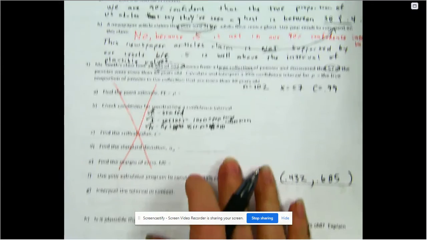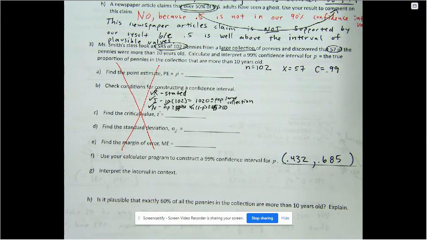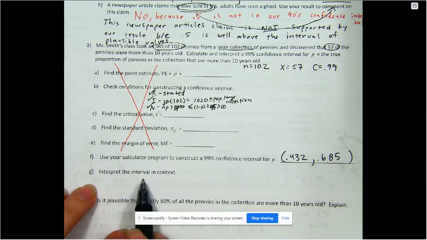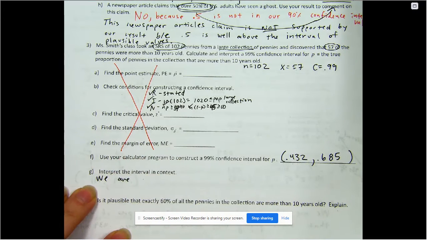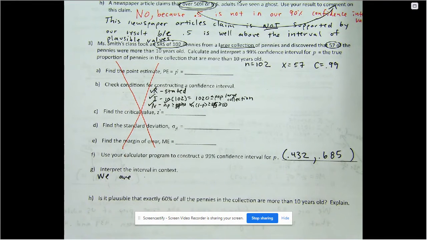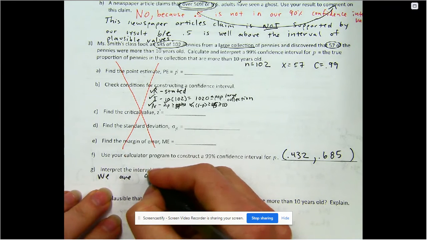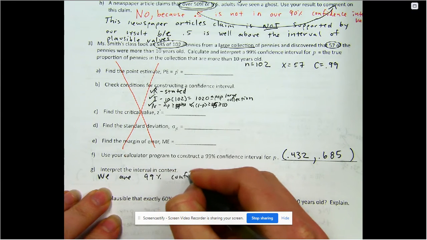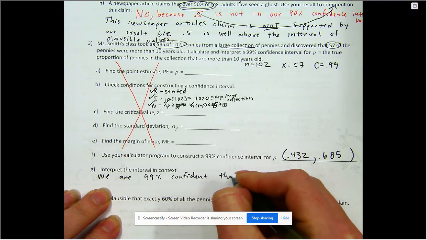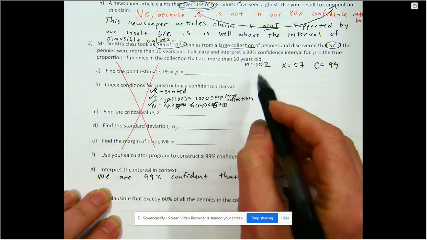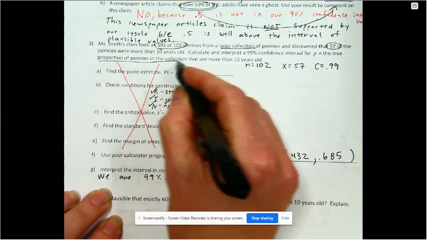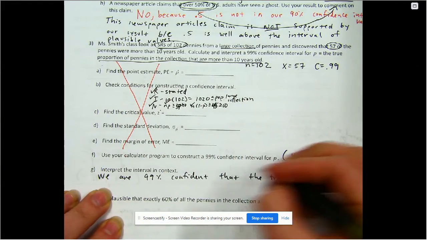Okay, so now that we have that information, let's interpret and evaluate our question down here. It says, interpret the interval in context. This should sound the same every time. We are C% confident that the true parameter is between blank and blank every time. We are 99% confident that the true, and this time we're interested in the true proportion of pennies in the collection that are more than 10 years old.